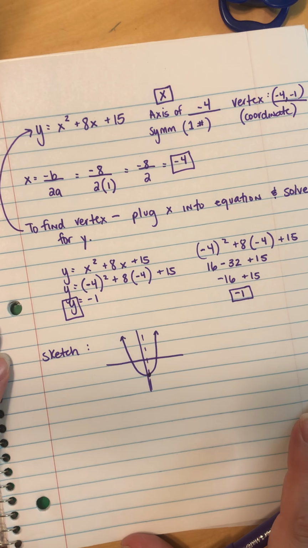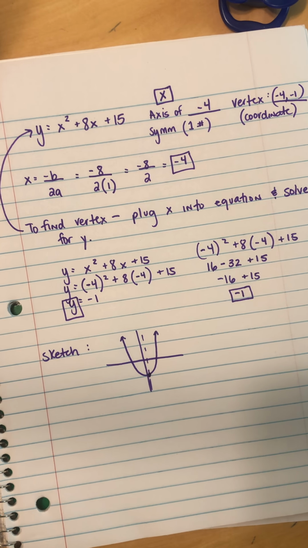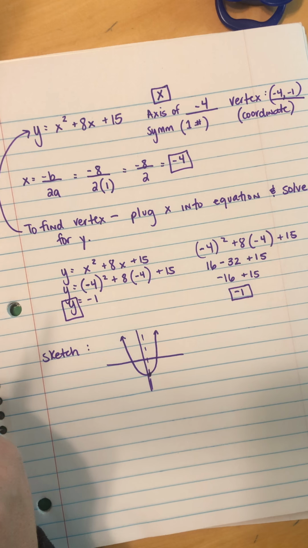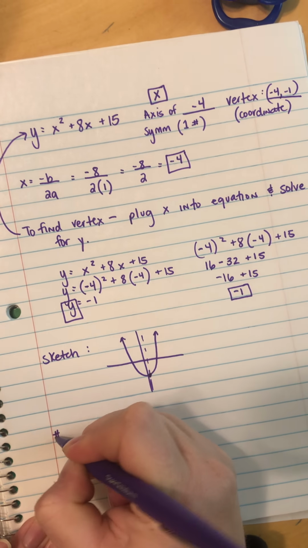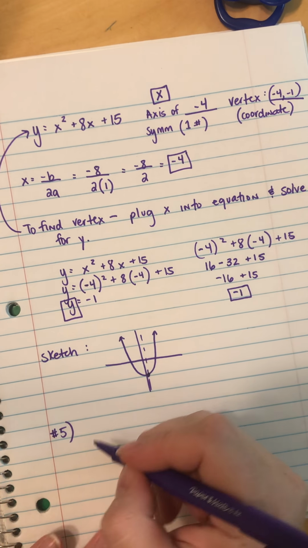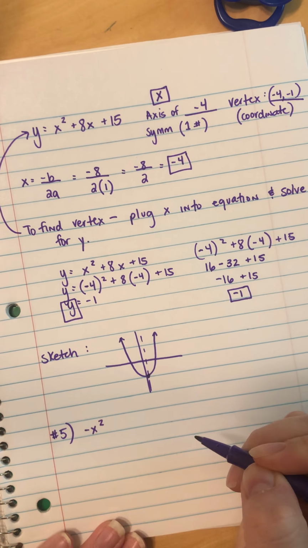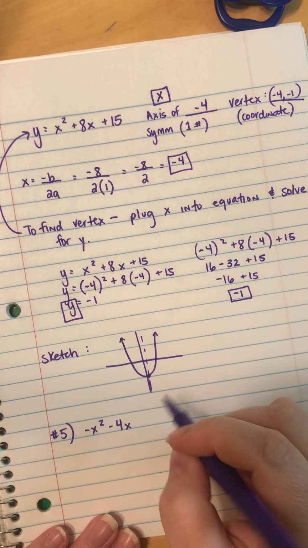Let's do it on this side. Okay. All right, I'm going to go down to, let's do number 5. Alright. -x squared minus 4x minus 2.